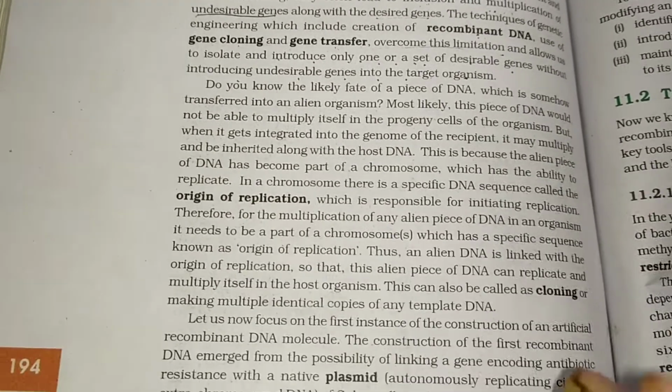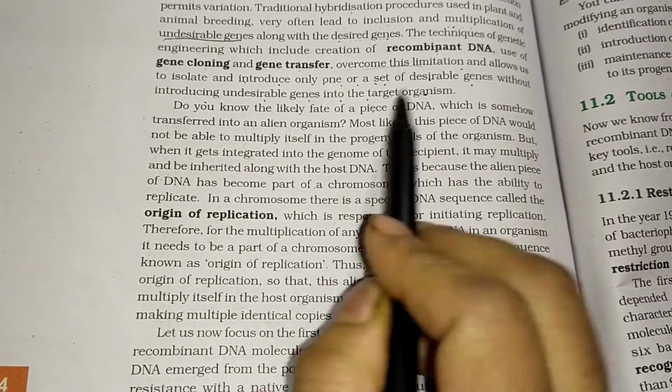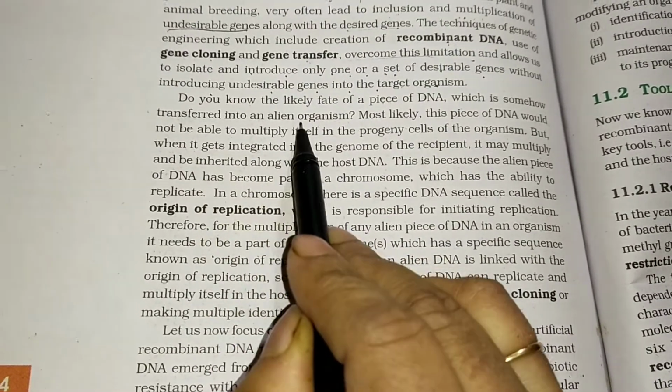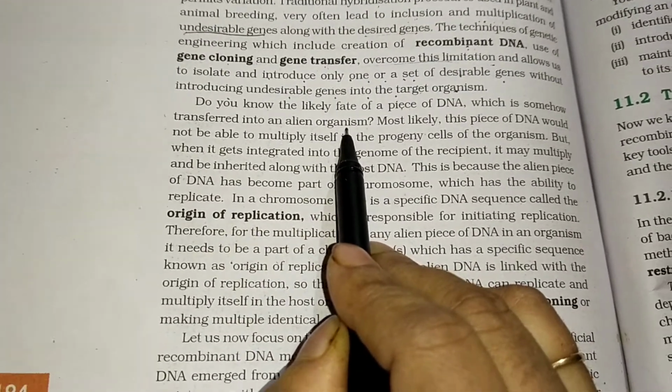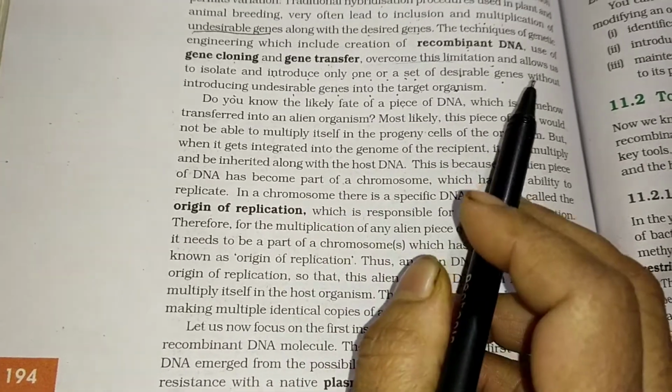Okay, now we are coming to this. A piece of DNA is somehow transferred into an alien organism. How is it possible to transfer a piece of DNA to another organism?